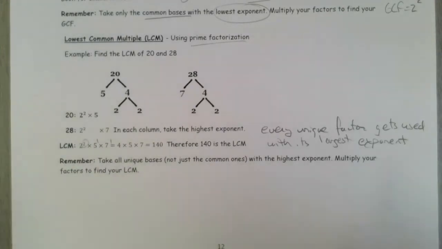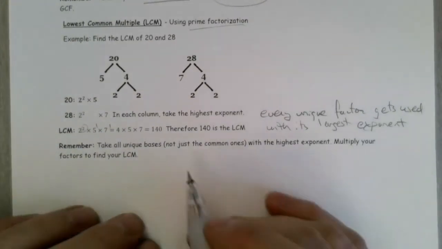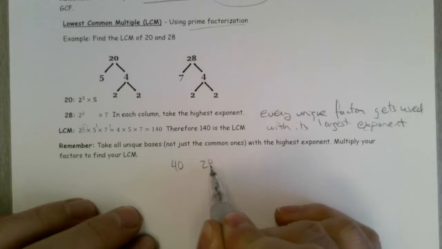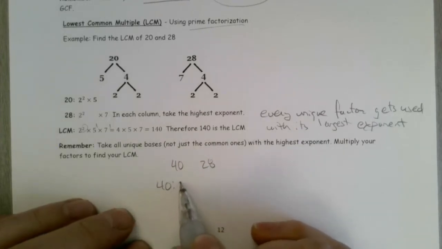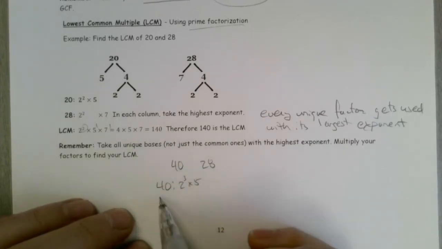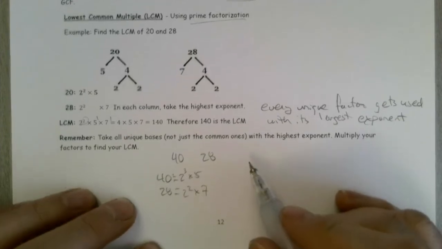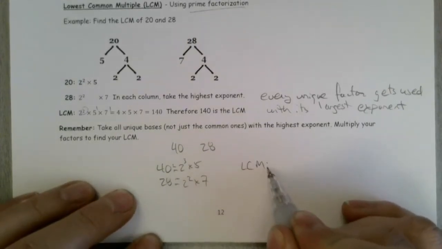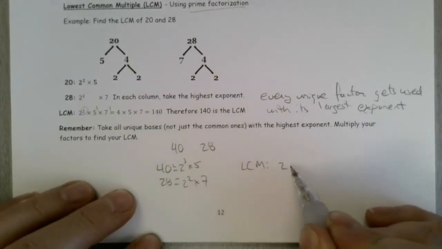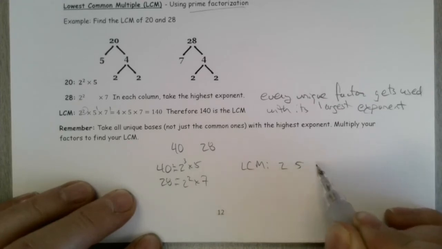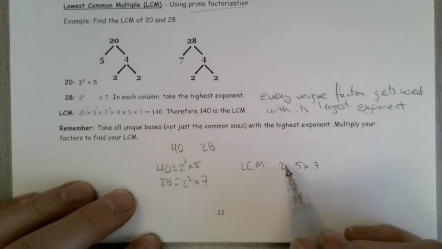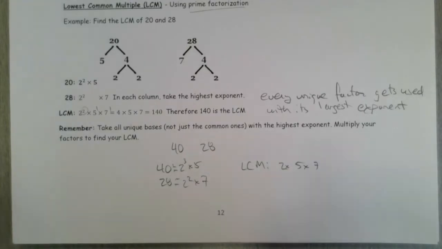If that doesn't make sense, let's go back to 40 and 28 again. 40 is 2 cubed times 5. 28 is going to be 2 squared times 7. So my least common multiple is going to use 2, 5, and 7, and I'm going to use the largest exponent on each.